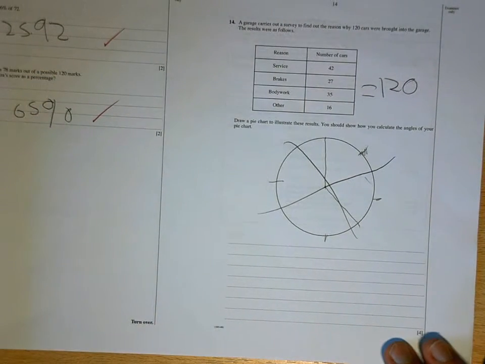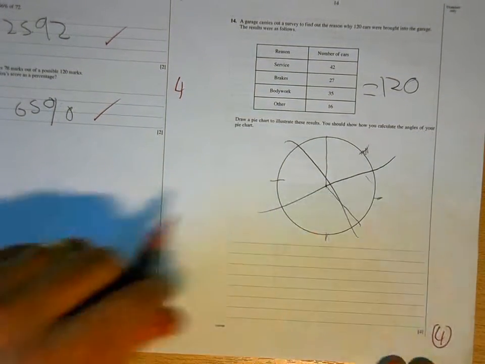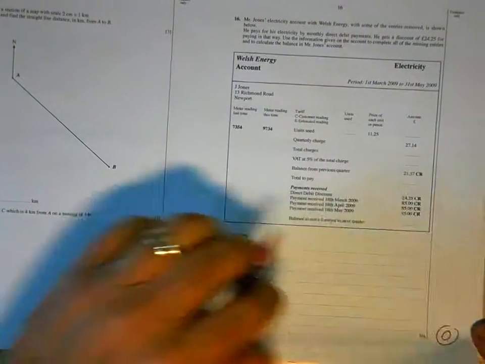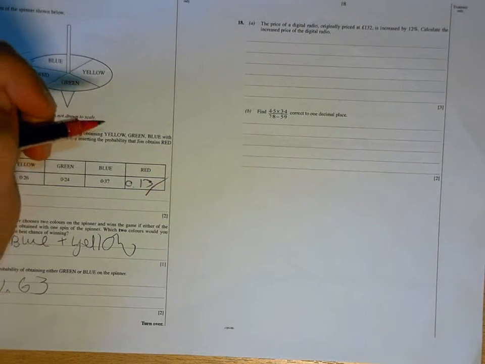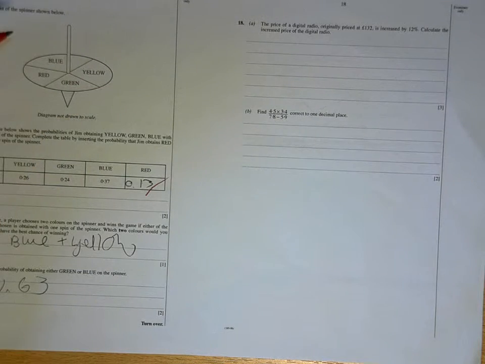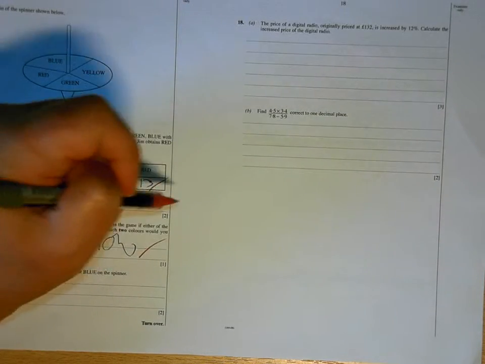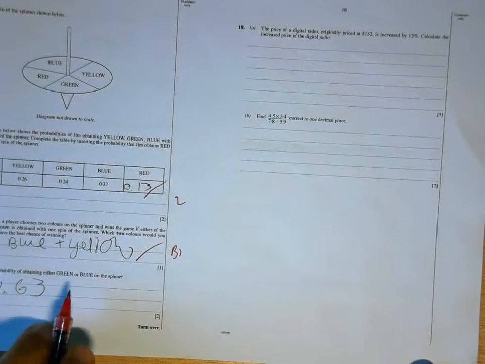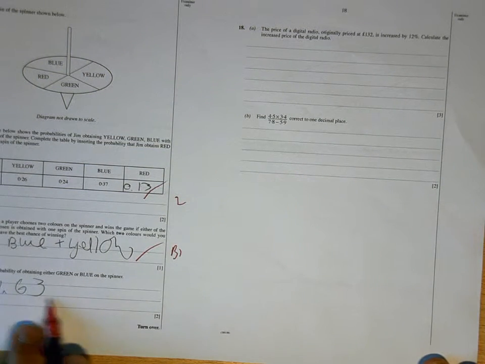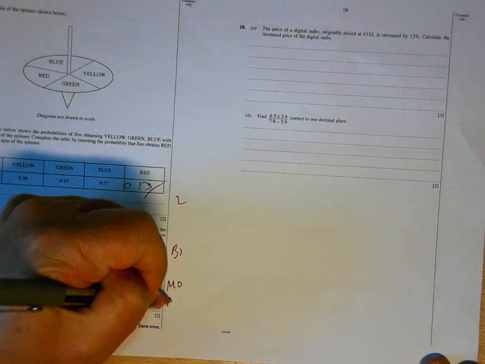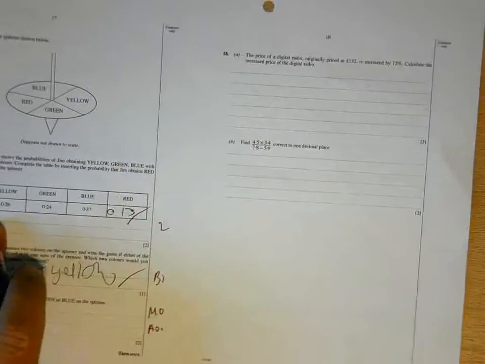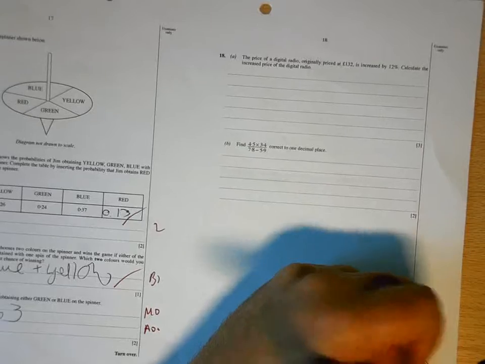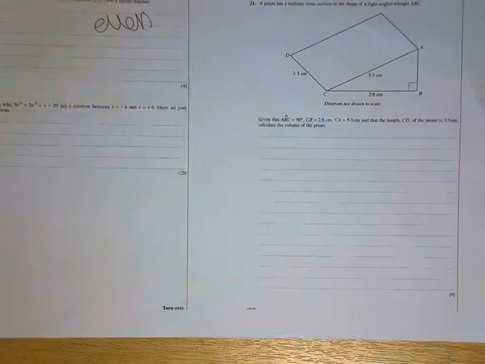£25.92 is correct, as is 65%. Not enough work there for any credit. 0.13 is correct. Blue and yellow is correct. 0.63 is wrong. You haven't shown me what numbers you're adding together, so I can't give you any marks for that. And there's nothing there, so 3 marks for that page.